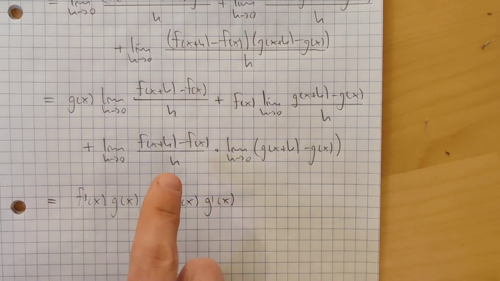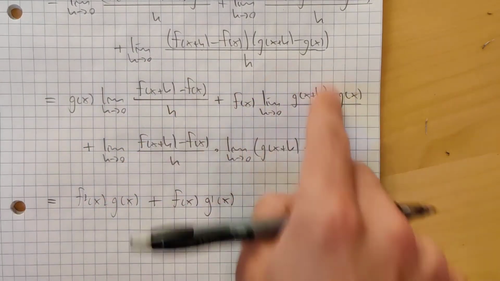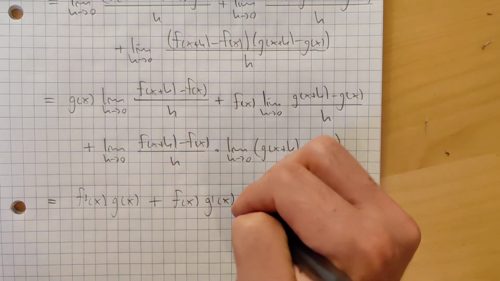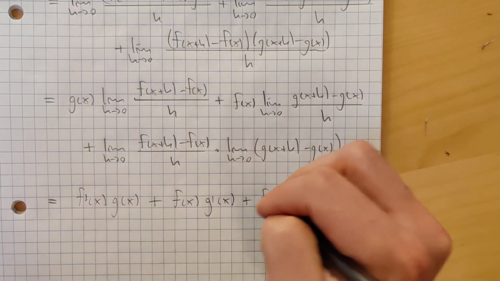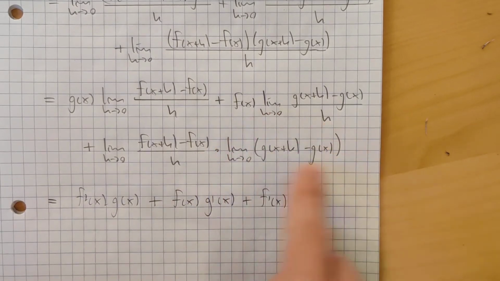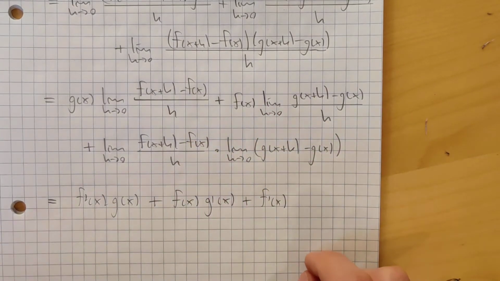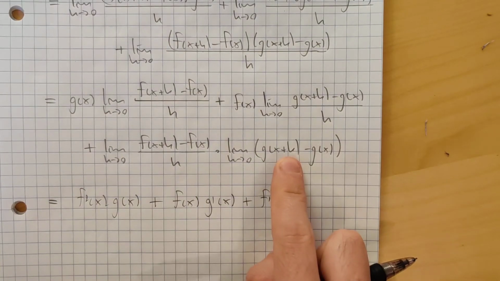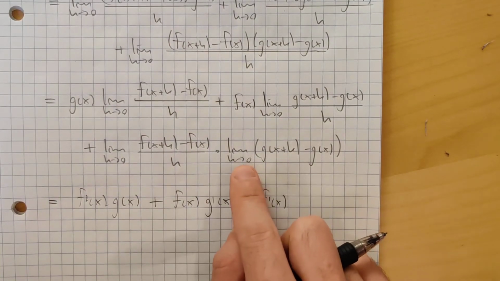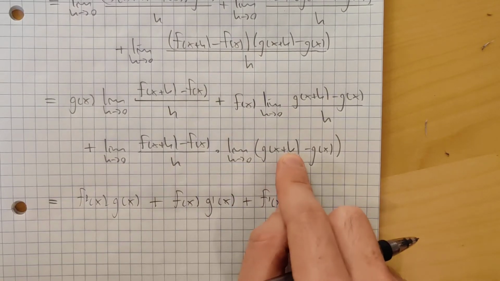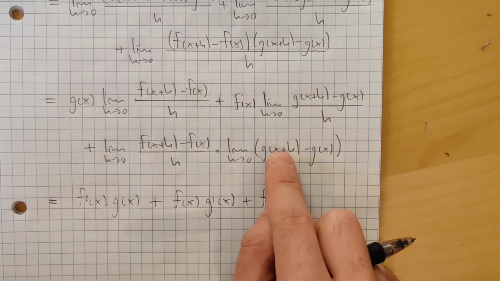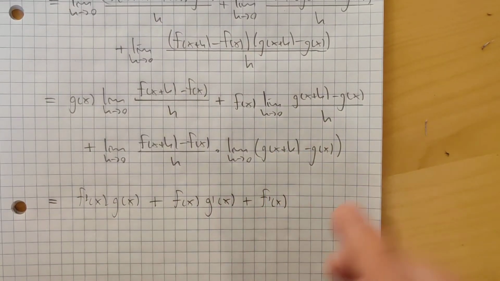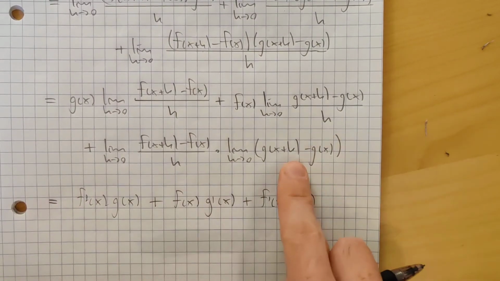So now let's deal with this piece right here. The third piece. This is the derivative of f, all right? Right here. And now the question is, what's this? The limit as h approaches 0 of g of x plus h minus g of x. Well, look at this. It's not actually an indeterminate form. As h approaches 0, this h is going to 0. So this thing is getting closer and closer to g of x minus g of x, which is just 0. So in fact, this limit is just 0.